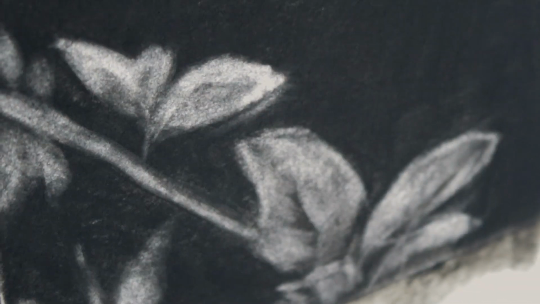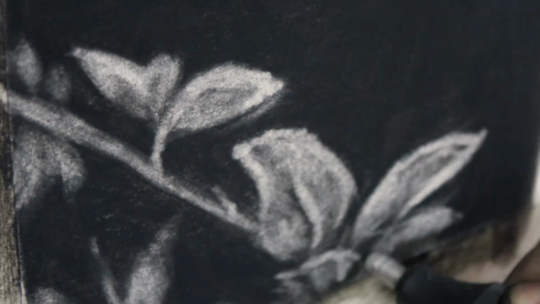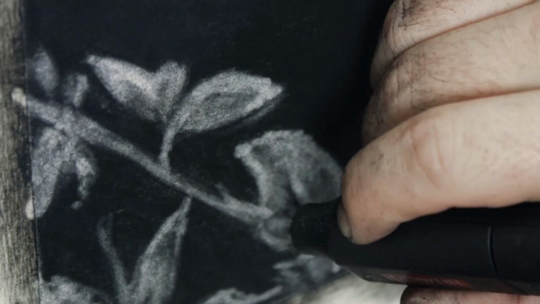To capture form and get a real sense of volume in your work, you really need to understand values. These values are how light and dark a subject is. So the lights and the shadows. For me, the best way to do this and the best way to understand this is to work from a reference photo that has really dramatic lighting.